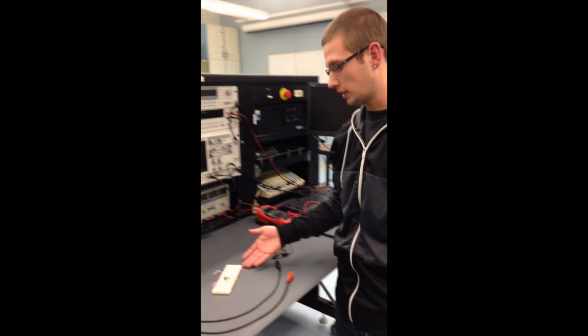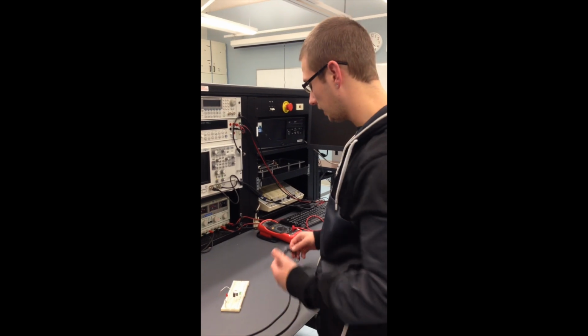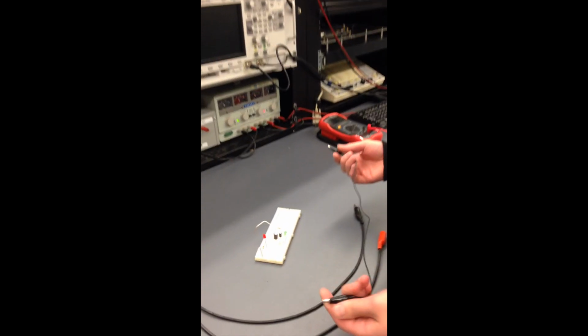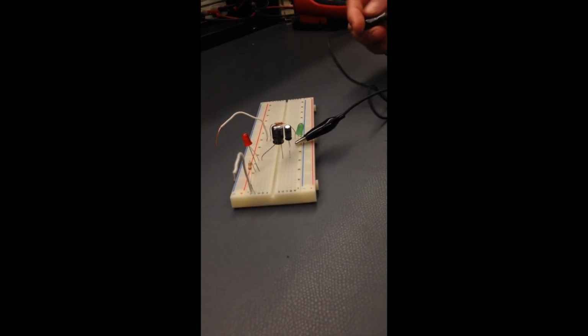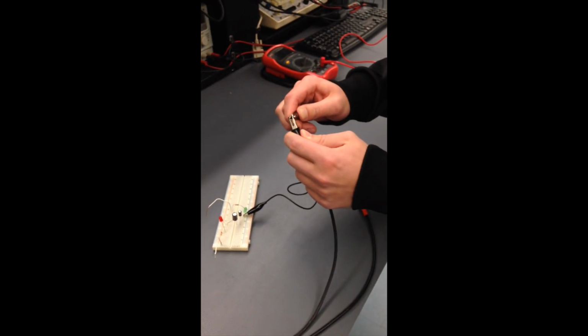Okay, so now that we have our RC circuit built, we're going to want to connect the power. So you can get your alligator clip and connect it to the negative leg of the LED. Then you get your negative lead and you connect it like so.